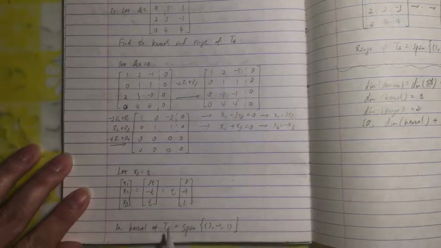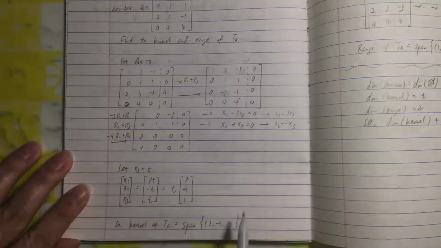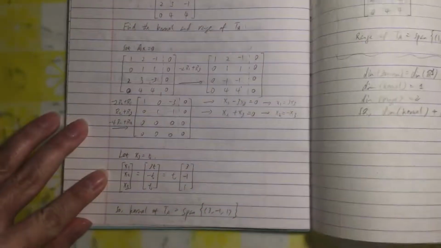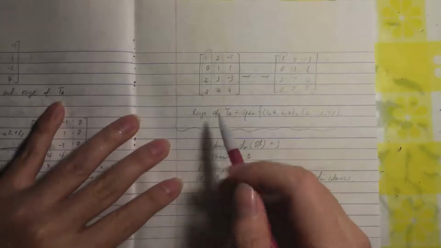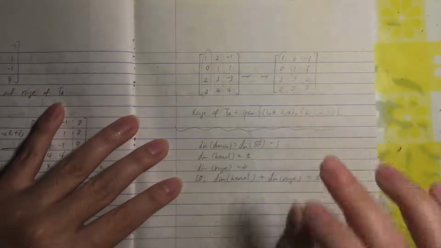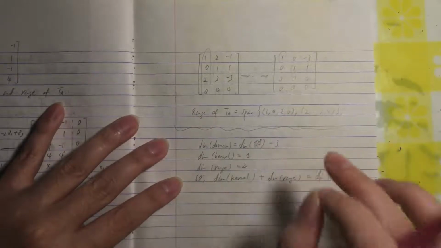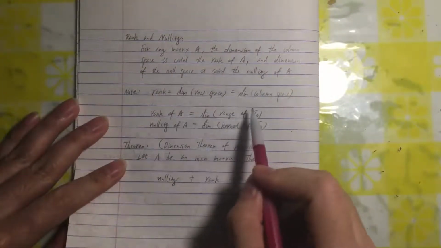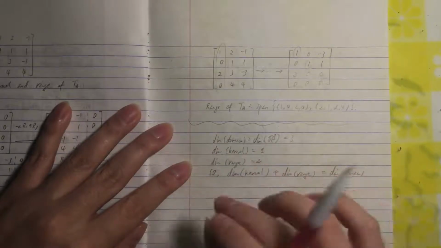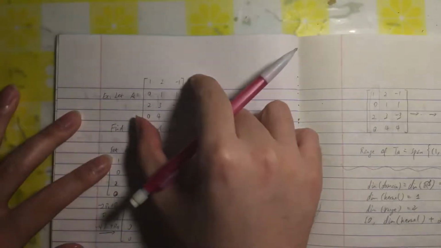In the previous example, you can see that the kernel of T sub A is the span of this one vector. That's the basis of the kernel, which means the dimension of the kernel is 1. Since the nullity of A is the same as the dimension of the kernel of T sub A, the nullity of A in this example is 1. Also, the range of T sub A is the span of these two vectors. These two vectors are a basis of the range. Since there are two vectors in the basis of the range, the dimension of the range is 2. And we know that the rank of A is the dimension of the range of T sub A, which means the rank of A is 2. So in this matrix A, nullity is 1, rank is 2.